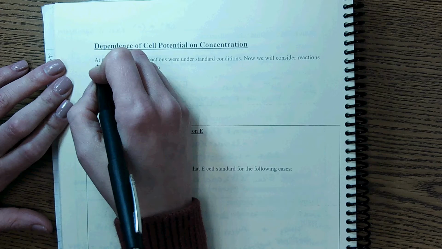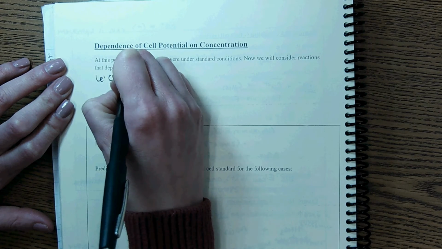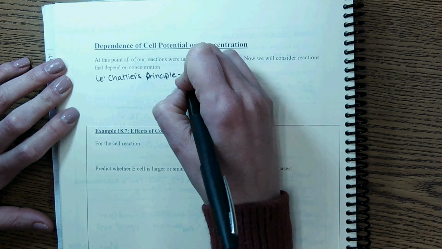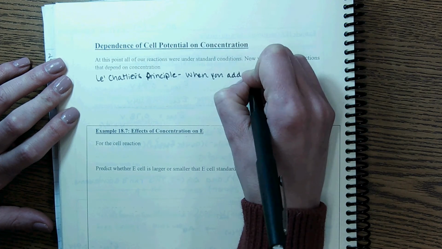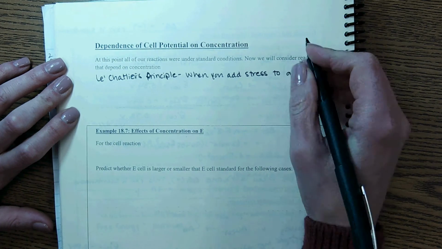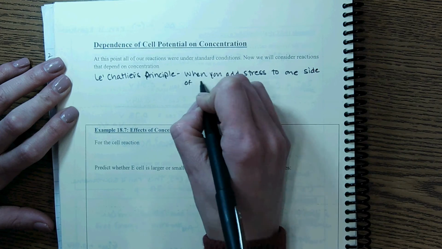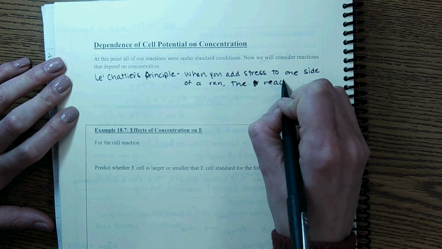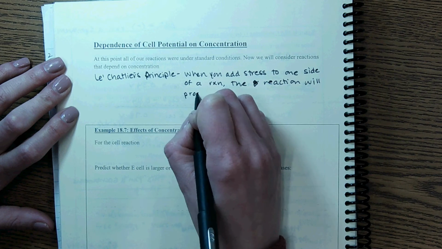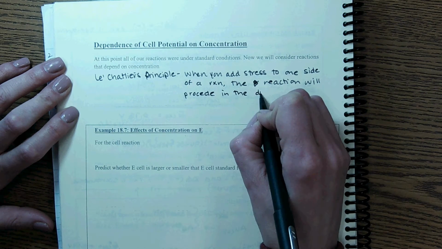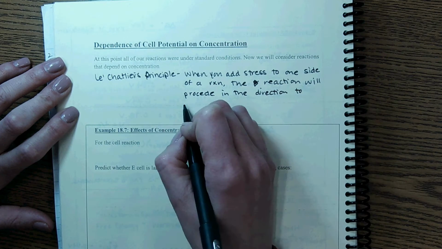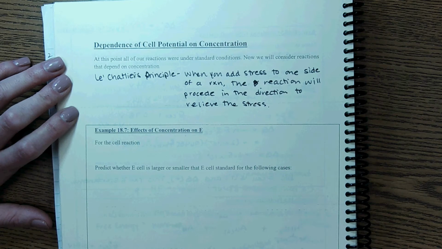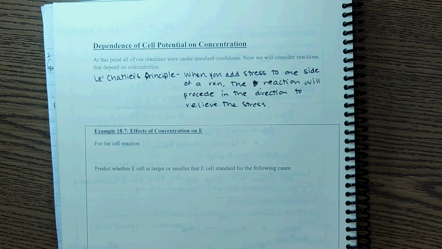So we're going to consider something called Le Chatelier's principle, which states that when you add stress to one side of a reaction, the reaction will proceed in the direction to relieve that stress. So what is classified as stress?